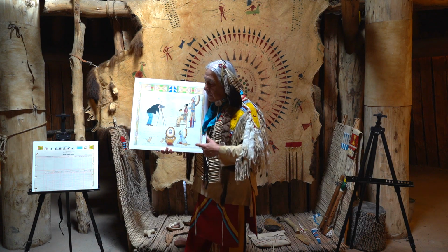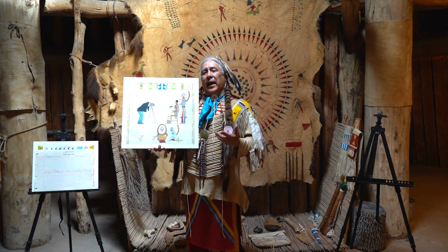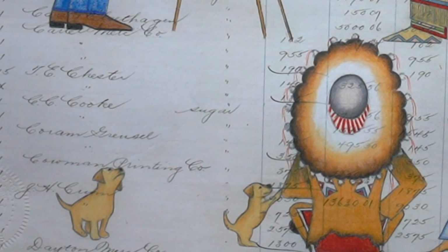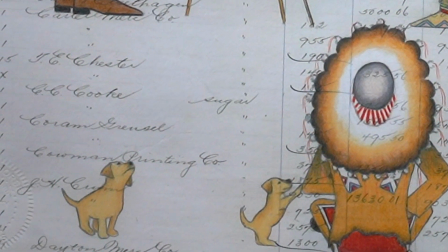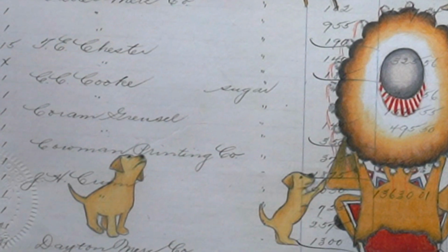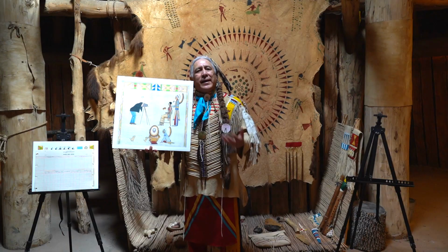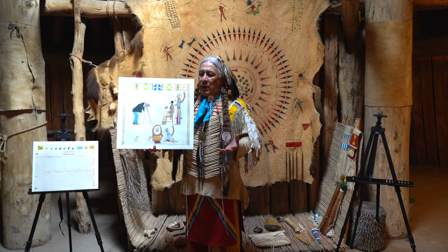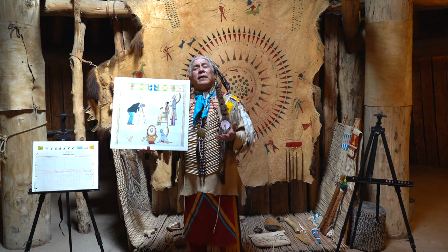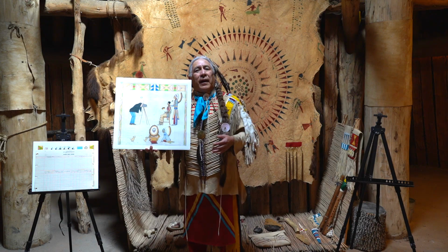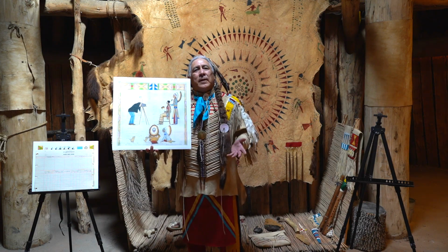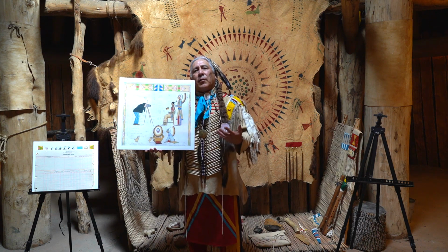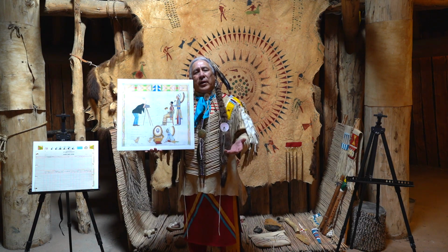Now, in the bottom left hand, you'll see two little puppies. Again, yellow meaning enlightenment. These two little puppies are actually representative of two beings. Now, these two beings are part of our society today, part of who we are today, all people. But in one of our traditional stories, they talk about these two beings that were following the people.